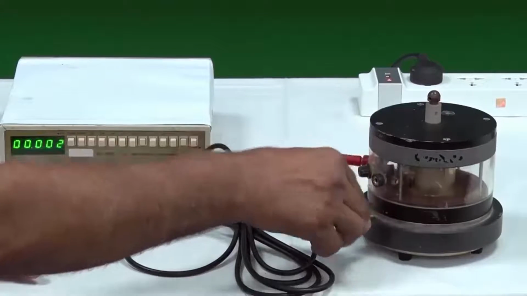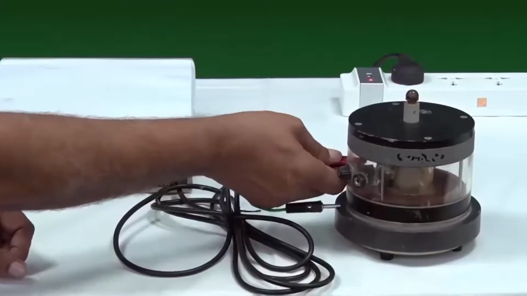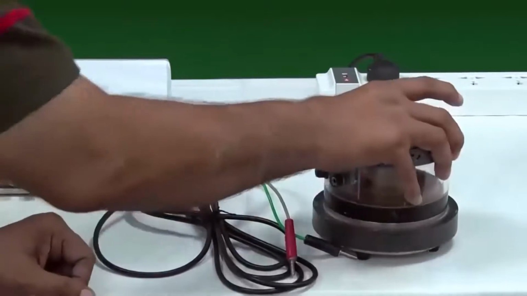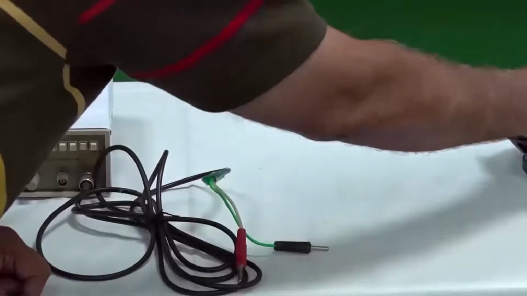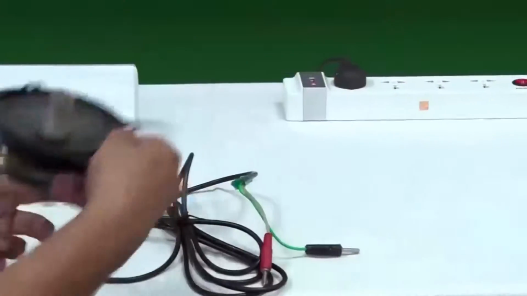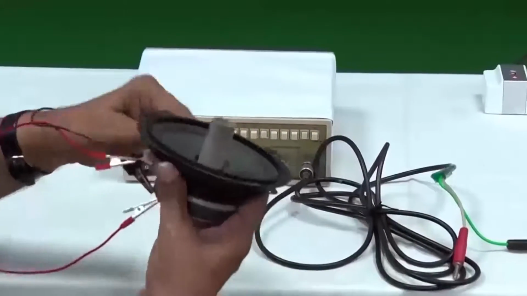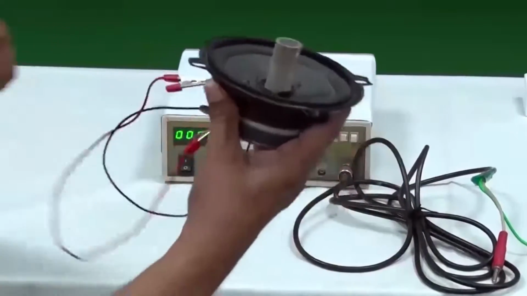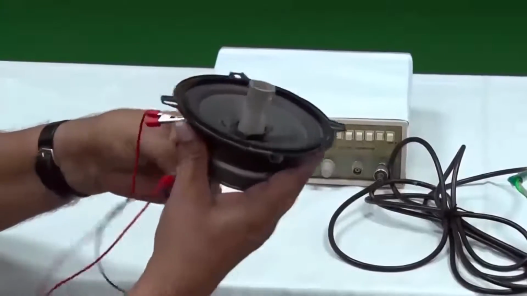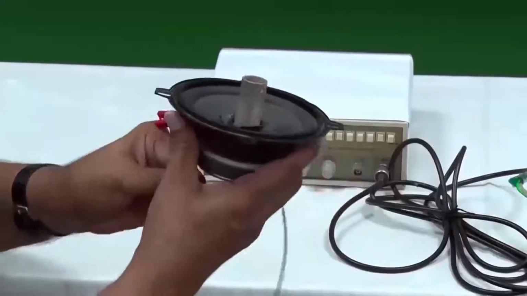Now to show you a little bit of larger frequency, let me connect it to another unit which is just a speaker, simple speaker. No role of this PVC pipe at this moment, and with this speaker, if I connect this output, let us see what happens.